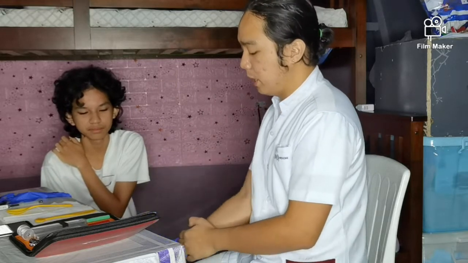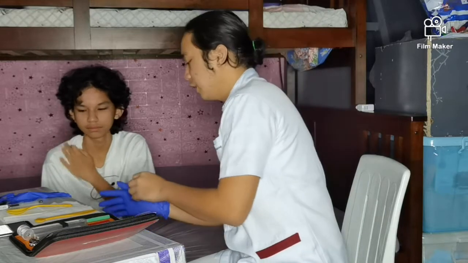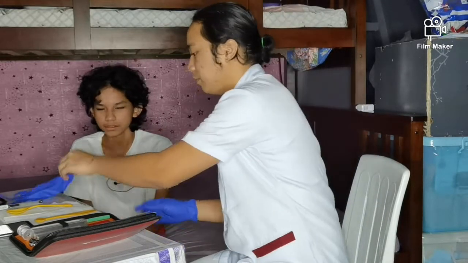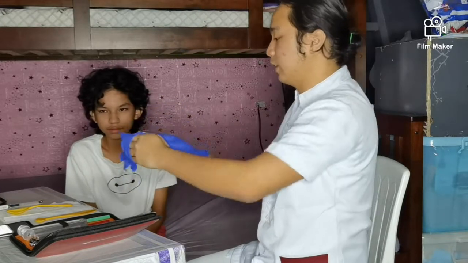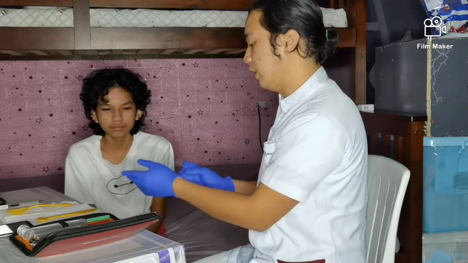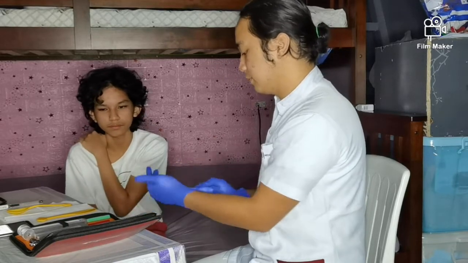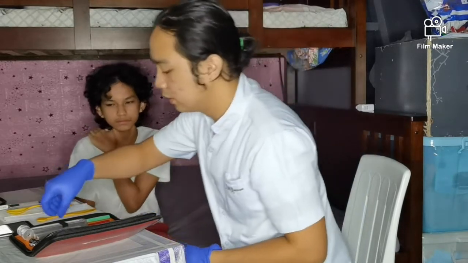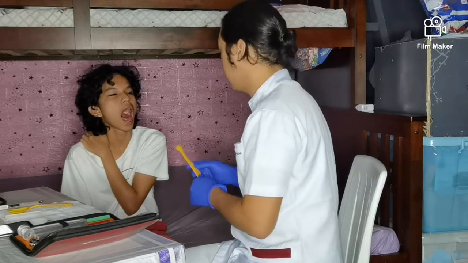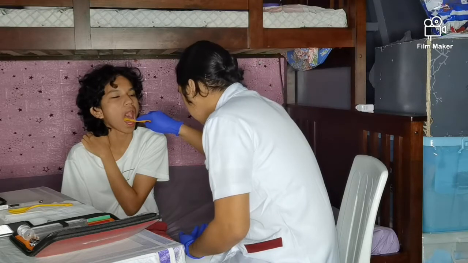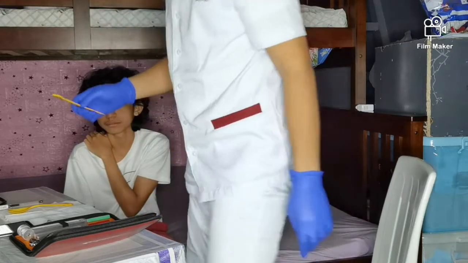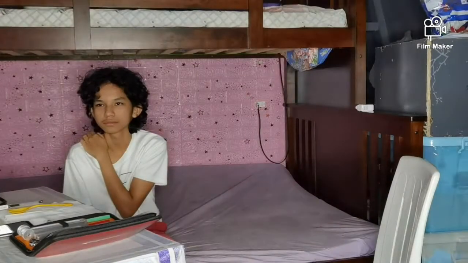As you inspect the mouth, you're gonna grasp the tongue to check the ventral side and dorsal side of the tongue, if there are any lesions, any inflammations, any sores. So, sir, I'm gonna ask you to open your mouth so that I can check. Okay, that's good. So now I'm gonna grab some gauze.